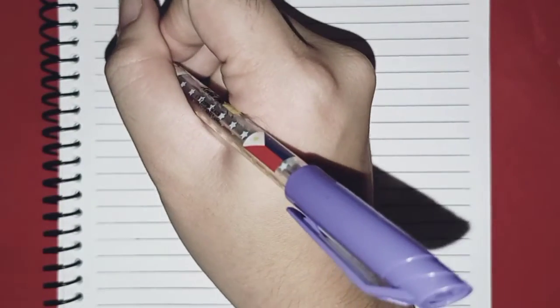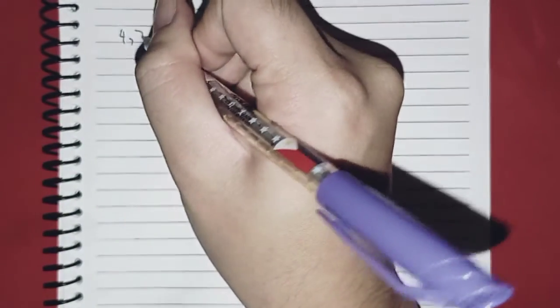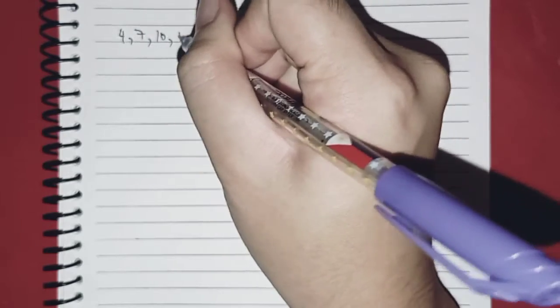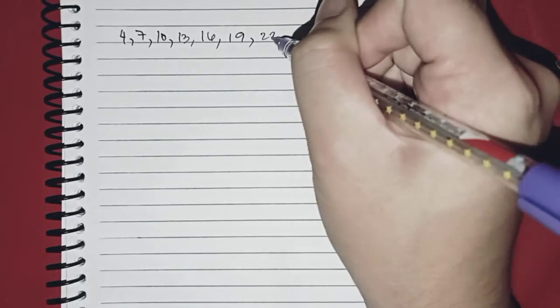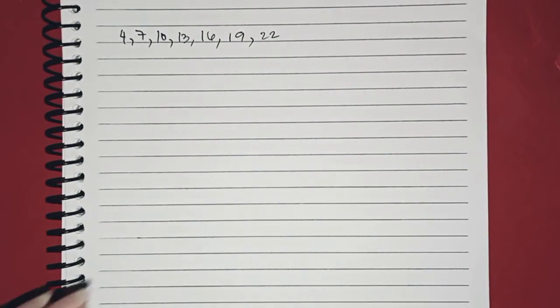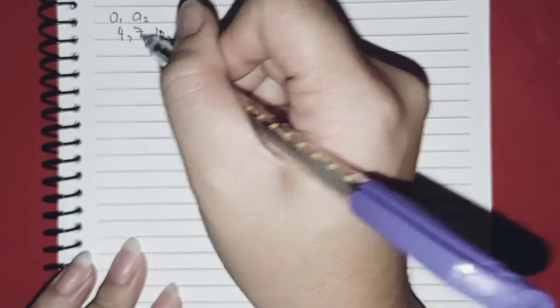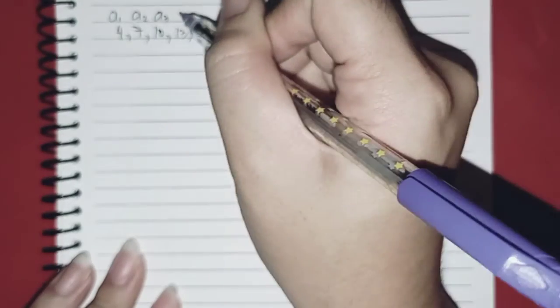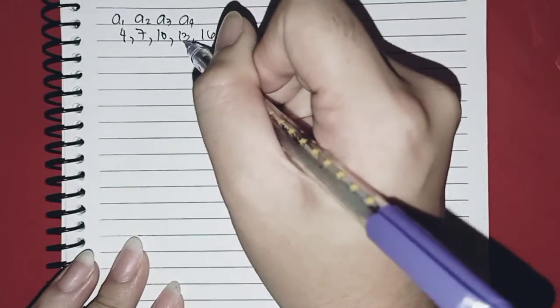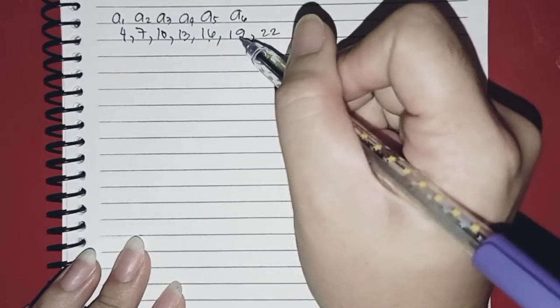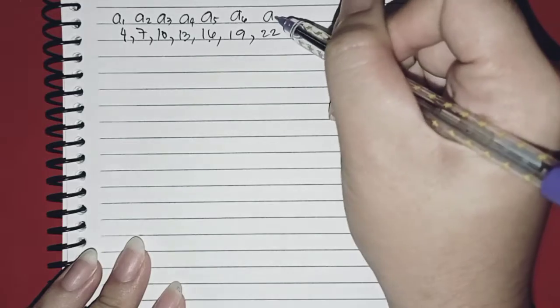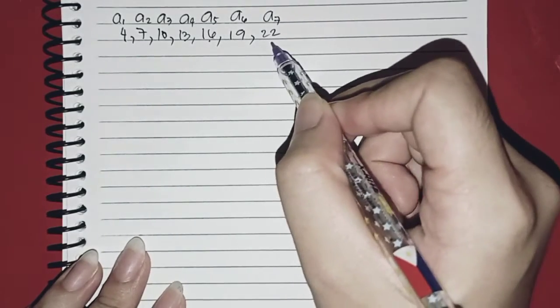Let's have 4, 7, 10, 13, 16, 19, and 22. So 4 here is our first term. That is a sub 1, a sub 2 for the second term, a sub 3 for the third term, a sub 4 for the fourth term, a sub 5 for the fifth term, a sub 6 for the sixth term, and then a sub 7 for our seventh term.